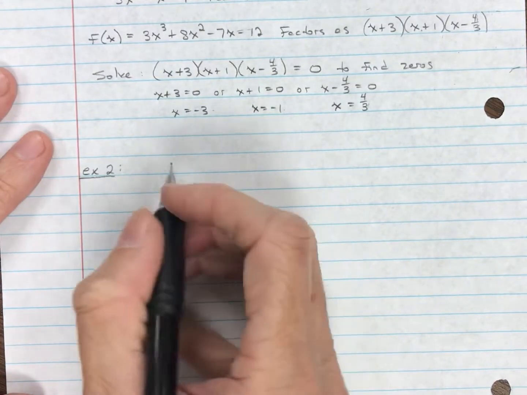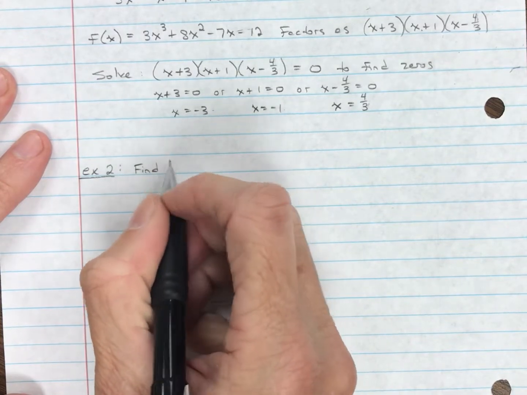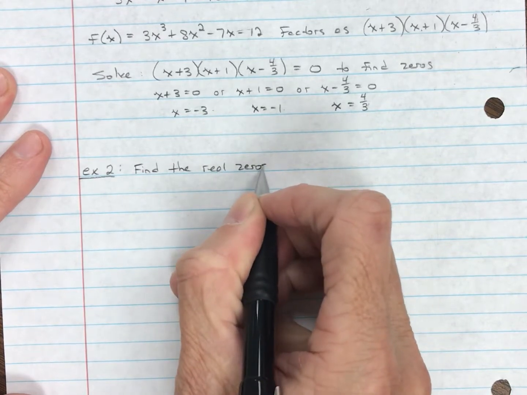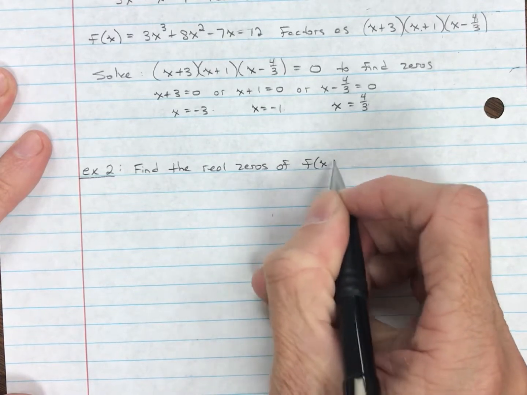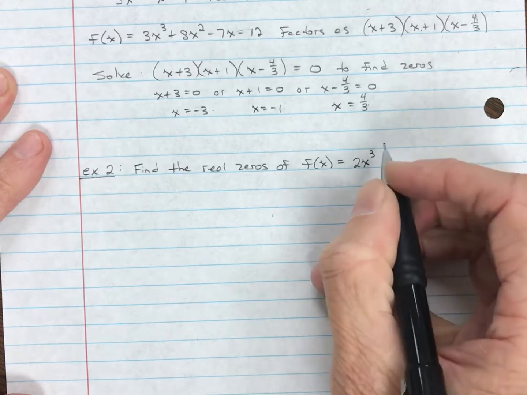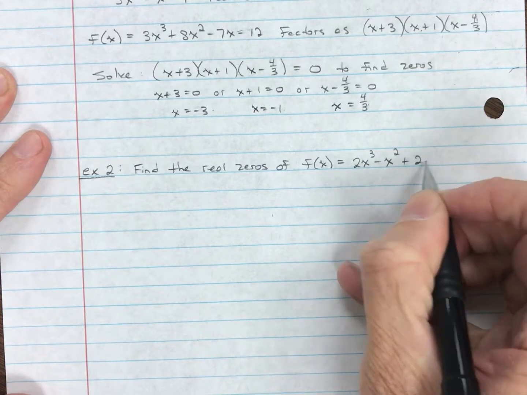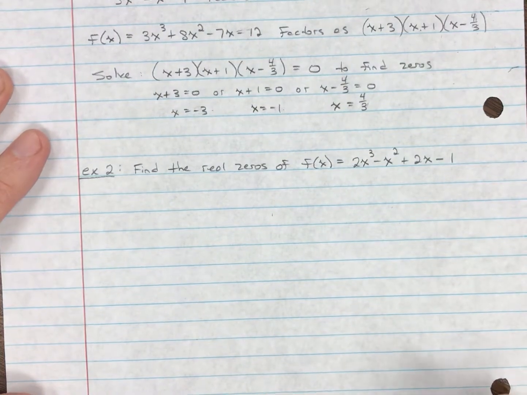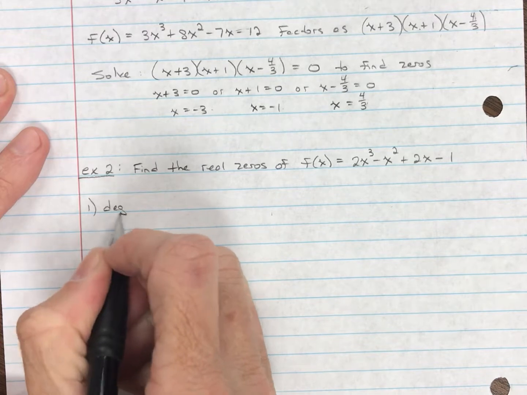Okay, the same thing is find the real zeros of f of x equals 2x cubed minus x squared plus 2x minus 1. Okay, let's follow the same pattern. Step 1, degree 3 means max of 3 real zeros.